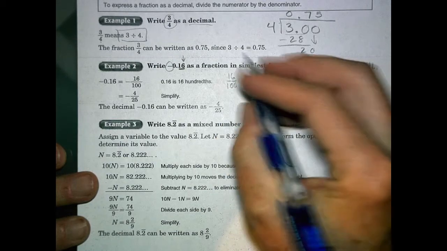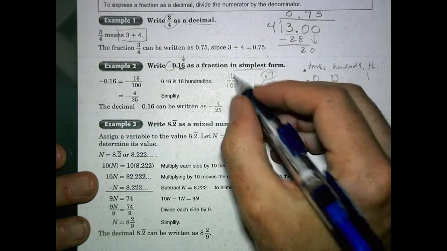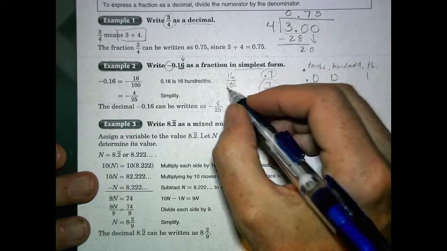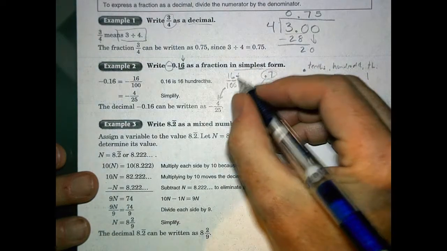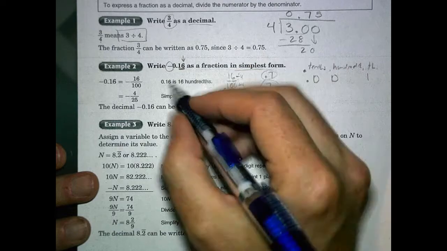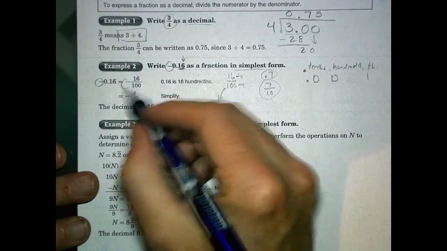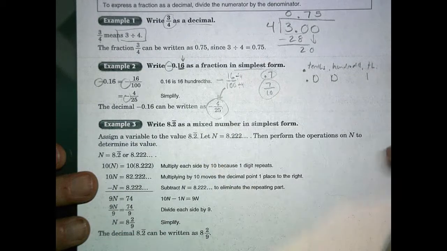This is 16 hundredths, and because it wants it in simplest form, you're going to take that number and reduce it down. You can see they reduce it by dividing everything by 4. 16 divided by 4, 100 divided by 4 gives you 4 over 25. Not forgetting, of course, that it's negative, and so it remains negative the whole way through, for a negative 4/25.